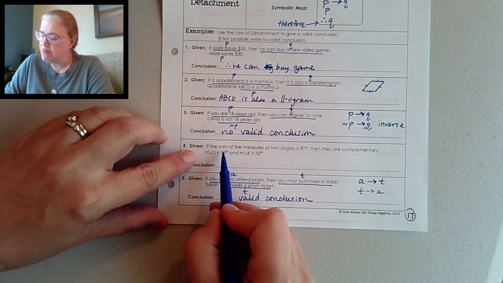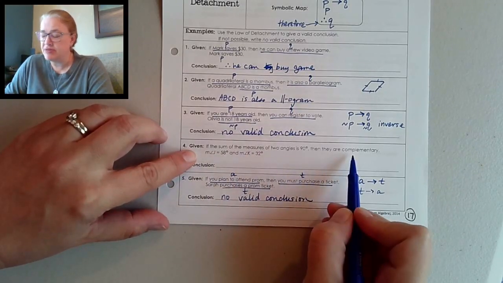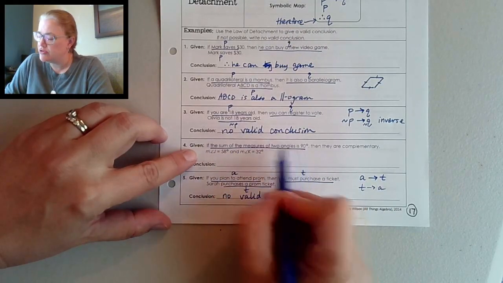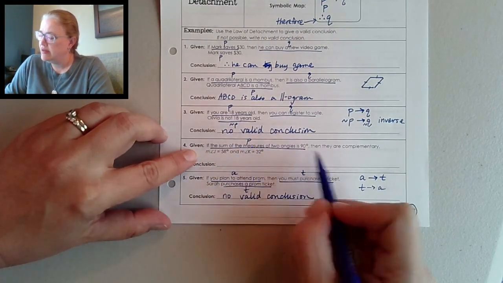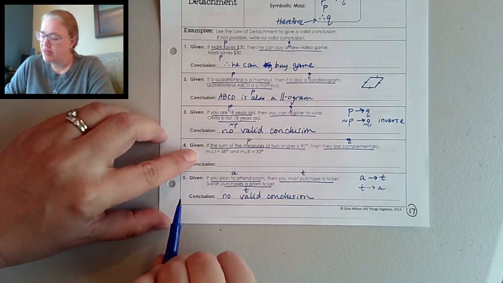All right, let's take a look at number 4. If the sum of the measures of two angles is 90 degrees, then they're complementary. After the word if, that's the P part: the sum of two angles is 90. After the then part, they're complementary. That's our Q.